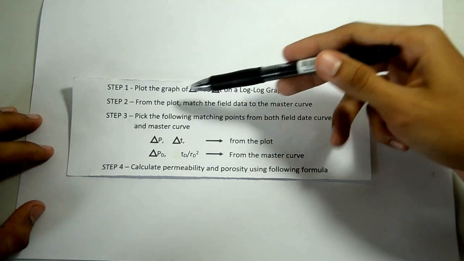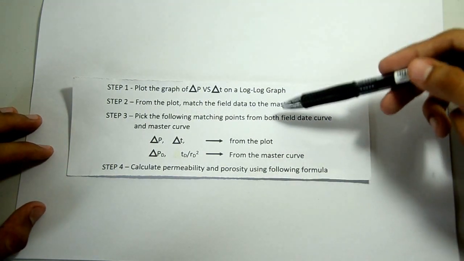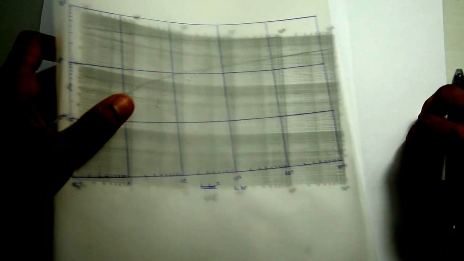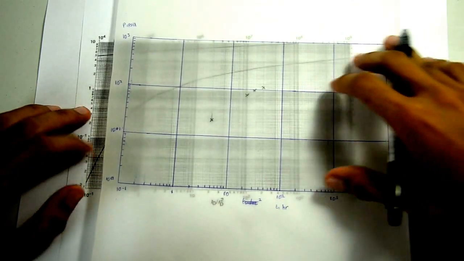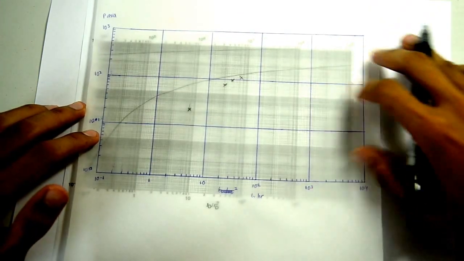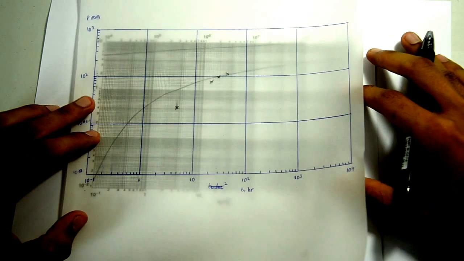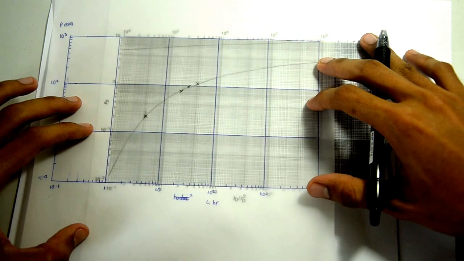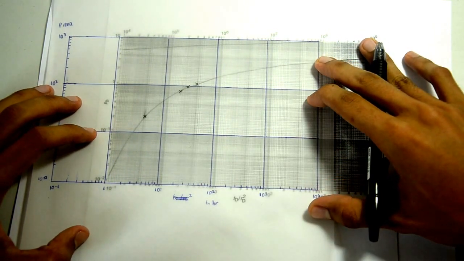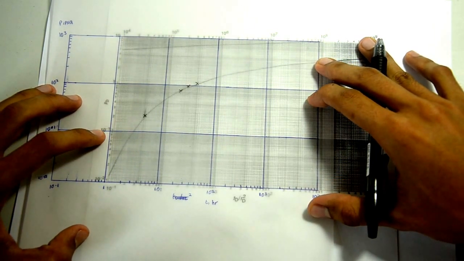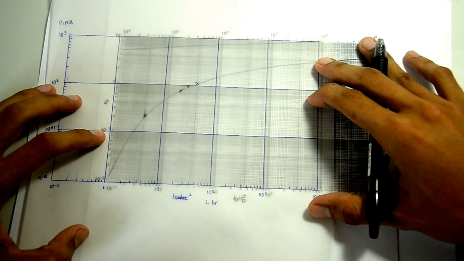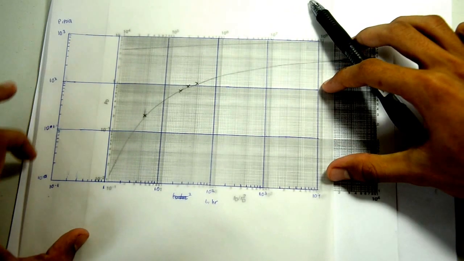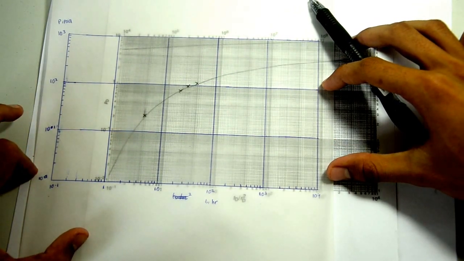Step 2. From the plot, match the field data to the master curve. As explained by Fadzli before this, in this step, we should adjust the plot with the master curve. We have to make sure all the points lie on the line in the master curve. So, when adjusted, it will look like this. After aligning the graph accordingly, we can proceed to step 3.